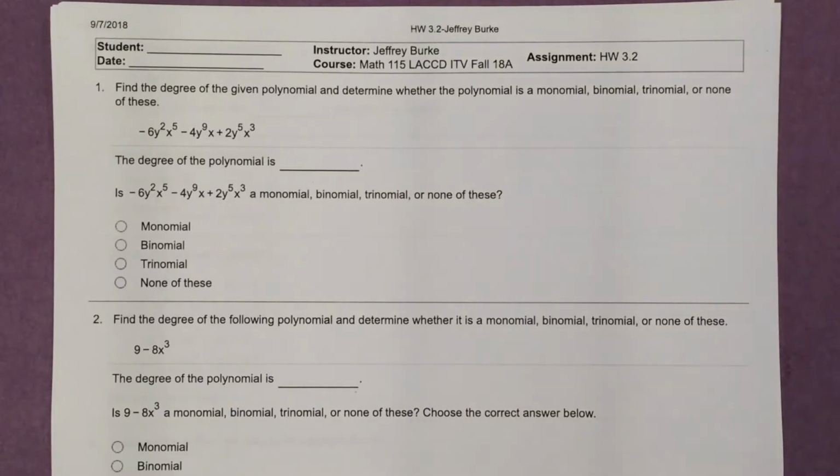Okay, welcome back to the video section. We're doing section 3.2 from our homework here. A lot of these problems are going to go a little faster than the previous problems we had. We're going to talk about a few different topics around what makes up different types of polynomials.